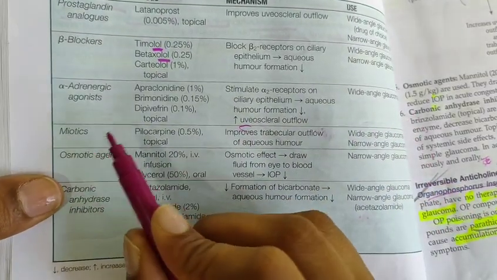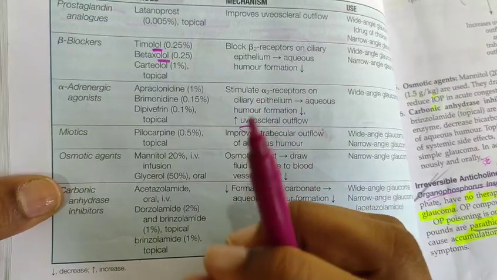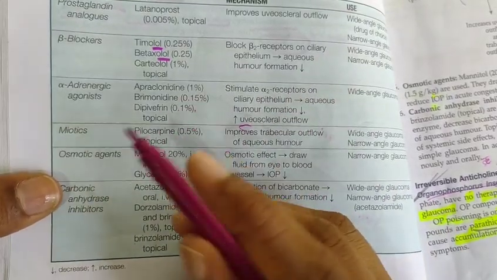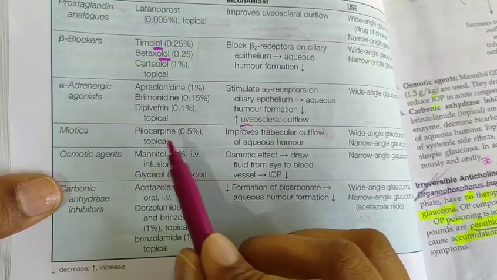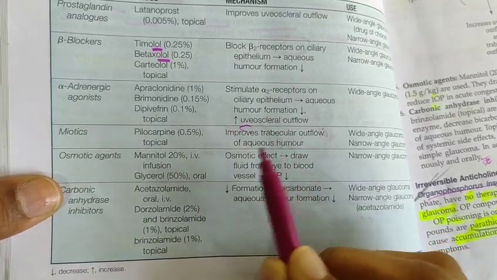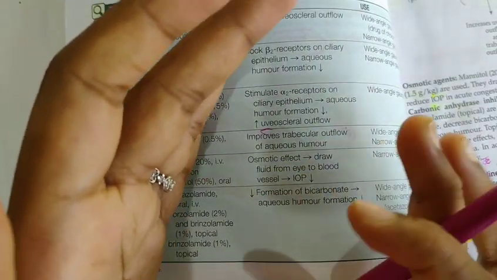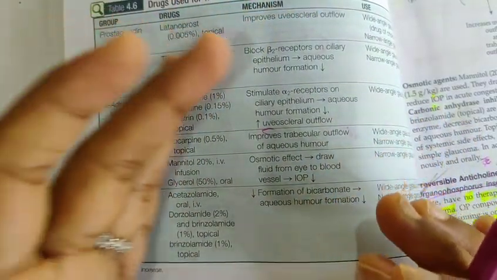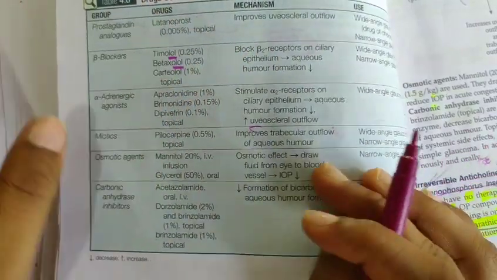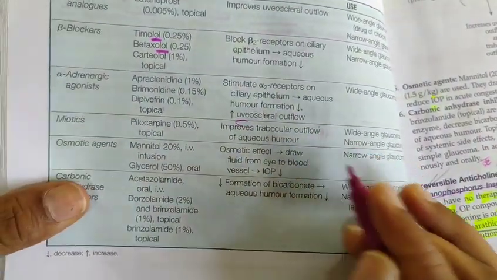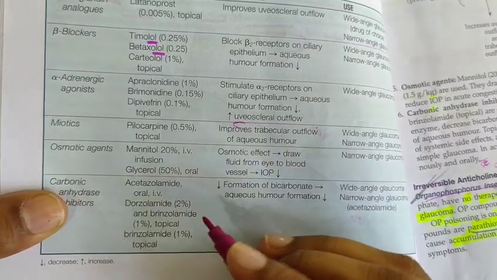And we are using miotics. Mydriatics cause narrowing of the anterior chamber, so we use miotics, for example pilocarpine, which improves the trabecular meshwork flow. The angle will be improved and trabecular meshwork flow increased, because of constriction of the pupil by contraction of the iris muscle. It improves the trabecular meshwork outflow, so it is used in wide angle or narrow angle glaucoma.